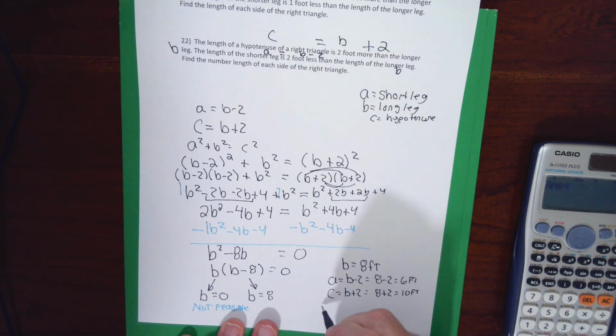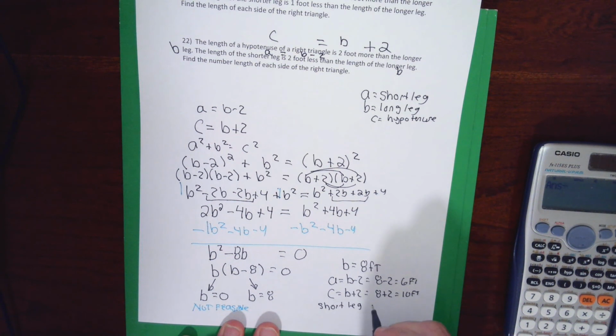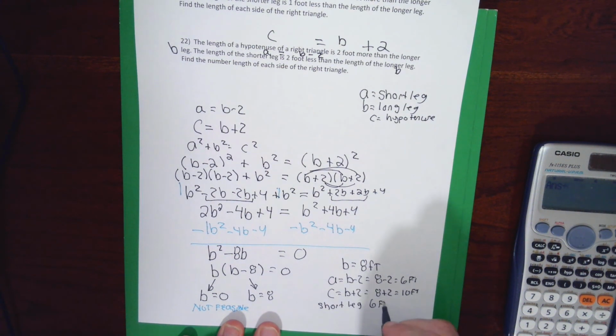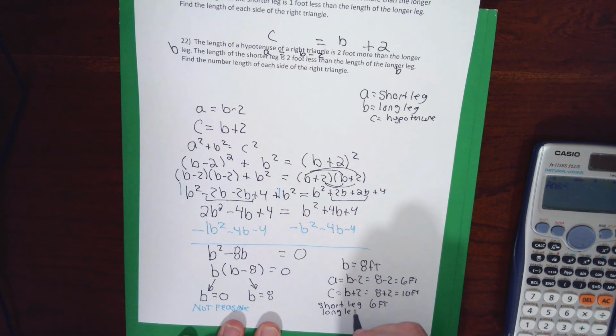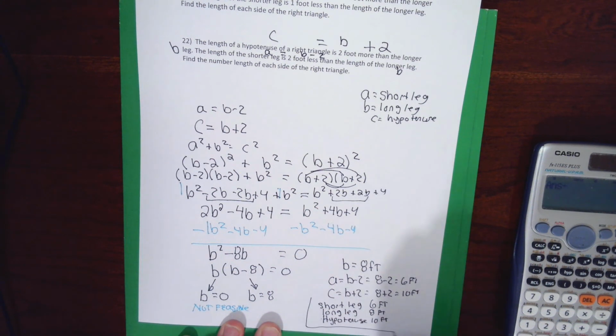So my a, my short leg, is 6 feet. My long leg is 8 feet. And my hypotenuse is 10 feet. Not so grammatically nice, but it is what it is.